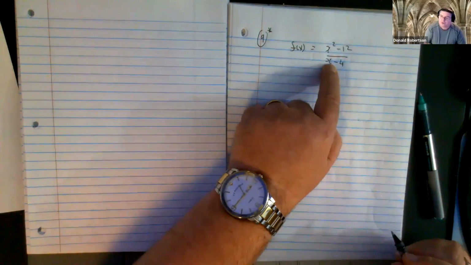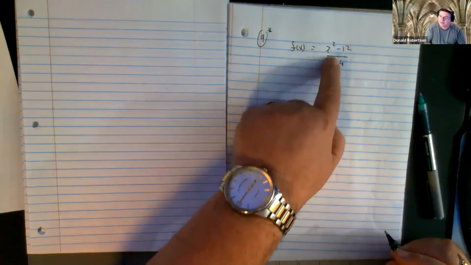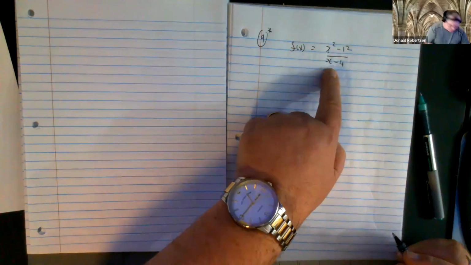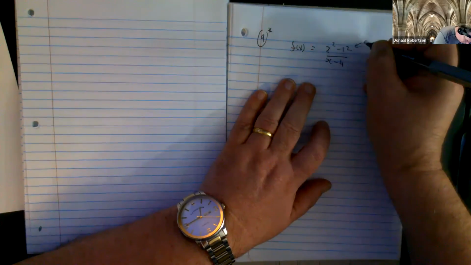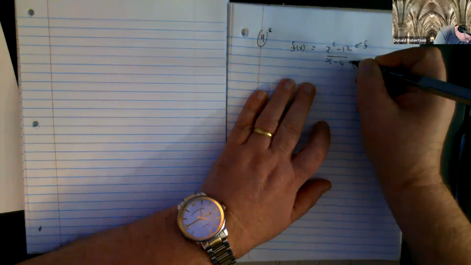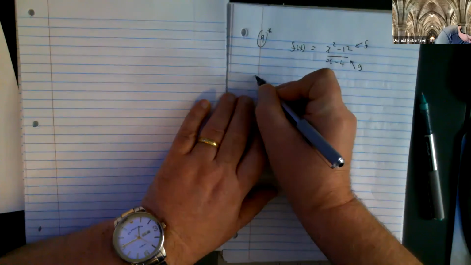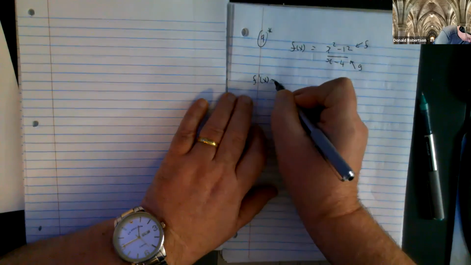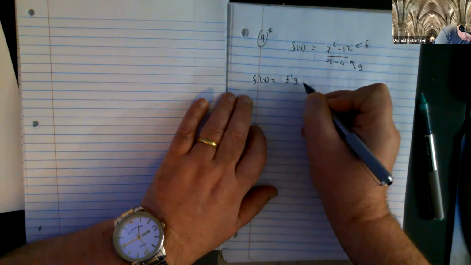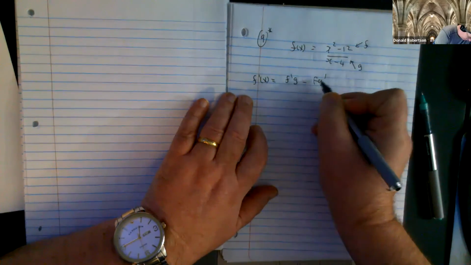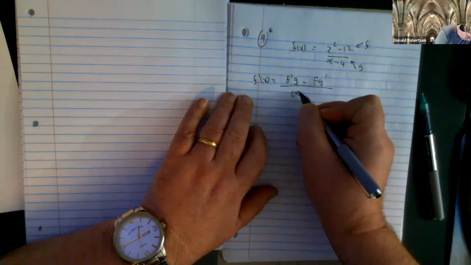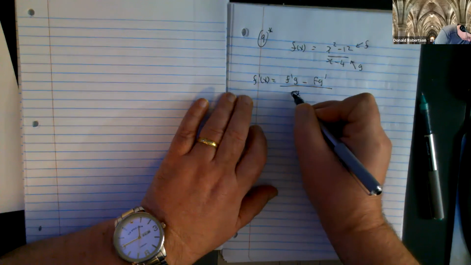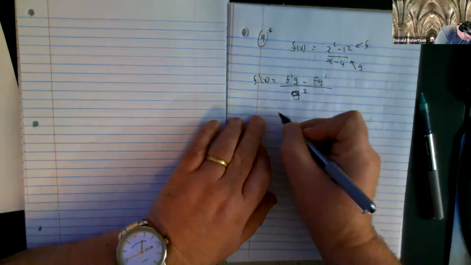Would you agree this is a quotient rule? To find its derivative, I need to do a quotient rule. So the top is going to be called f, the bottom is going to be called g, and so the derivative function is f dash g, take away f of g dashed, all over, whoops, almost put the answer in there, all over g squared.